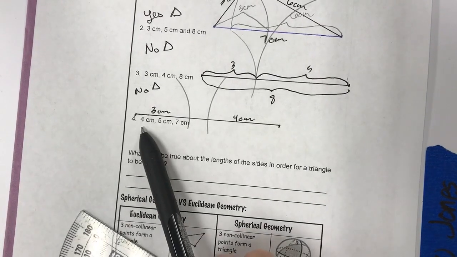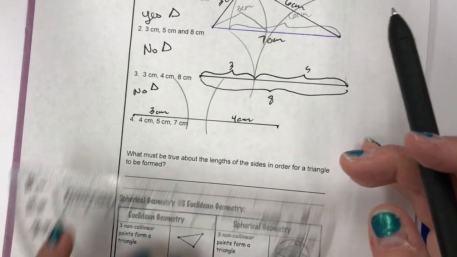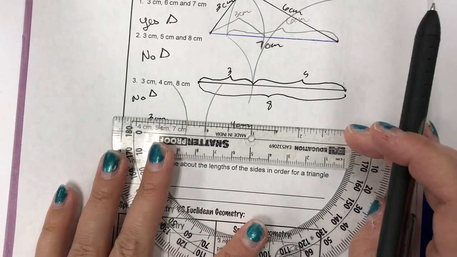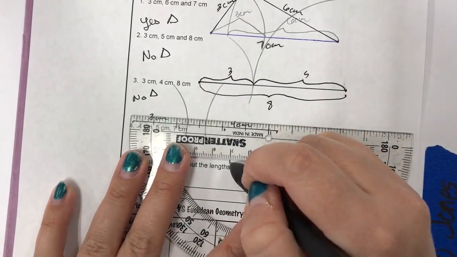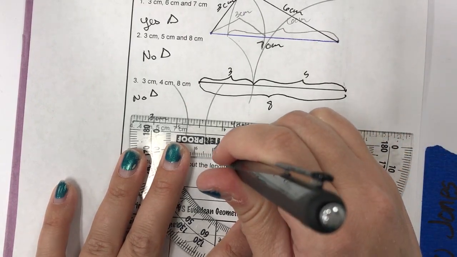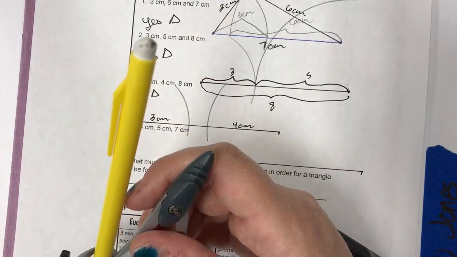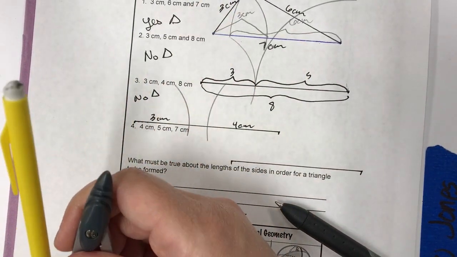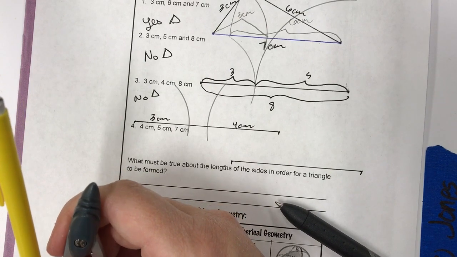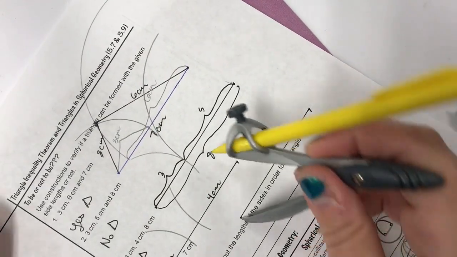So you can kind of think about 4 and 5. Those are the shorter ones. 7 is the longest. I'm going to put the 7 on the page first. And 4 and 5 from each end. And you can see that 4 and 5 are going to add to 9. And so that's more than 7. So there's definitely going to be some overlap with this one. And they should be able to form a triangle.